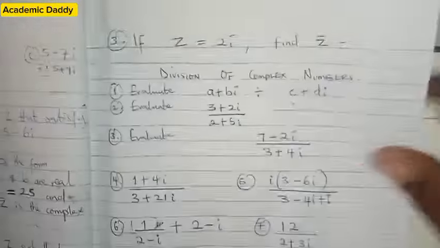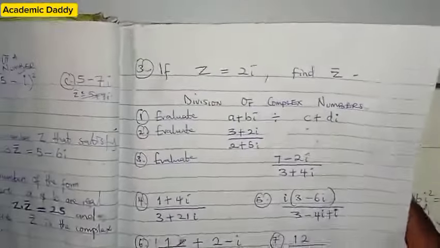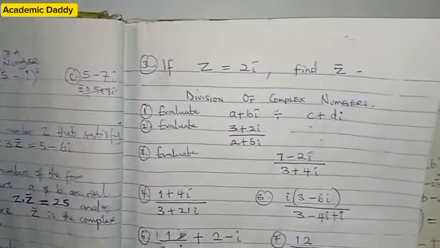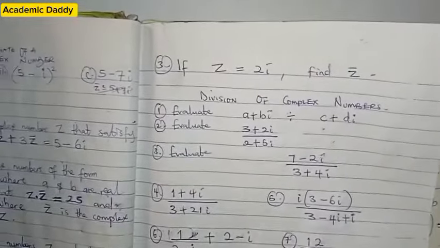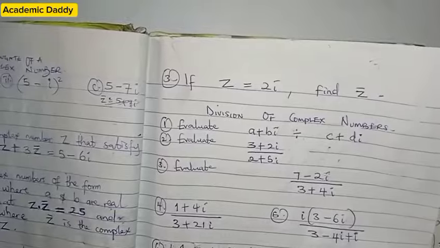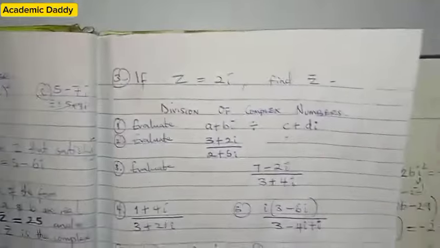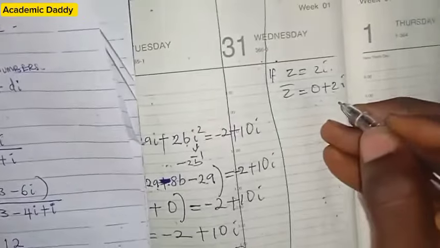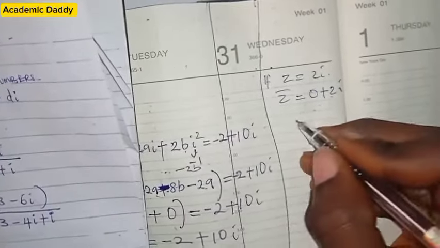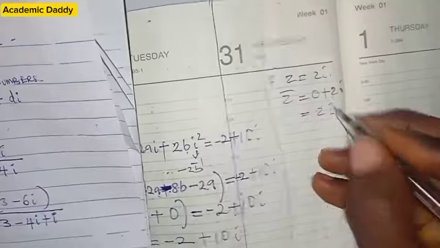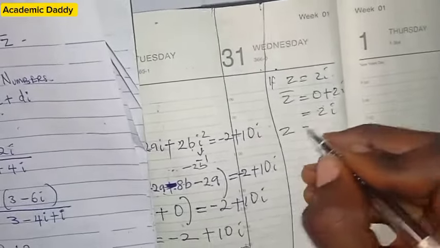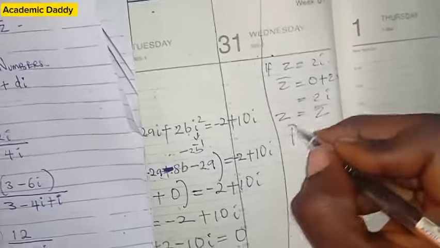Alright, the next one, they said if we have z equals 2i, find z complement. So if I have z equals 2i, z complement will become 0 plus 2i. So this is going to be the same thing as saying equals 2i. 0 plus 2i. So z is equal to z complement.